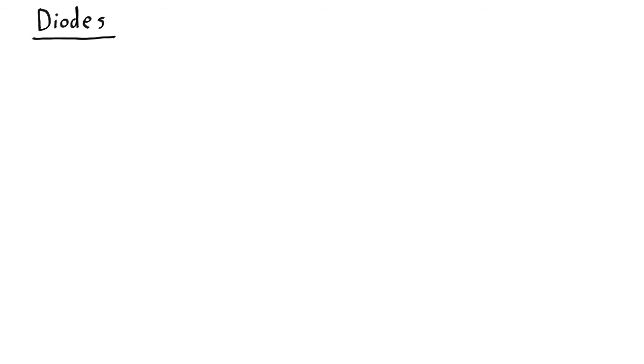Diodes are extremely useful electrical components used in a wide variety of situations. In a circuit diagram, you draw them something like this. A standard diode is an arrow pointing into a line. Sometimes that's filled in. Now, diodes are basically one-way valves for electricity.